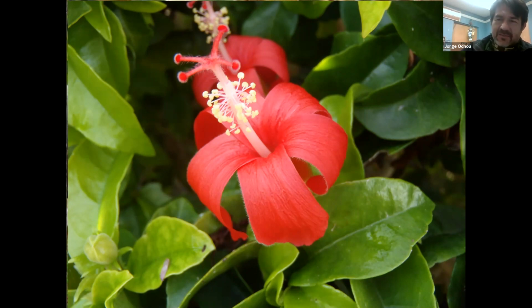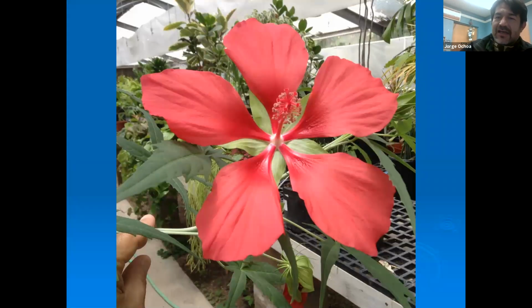But they are the bigger ones, the more ornate. The one here, which is the Hawaiian, is not really big and not really that showy. And then here's a species, Hibiscus coccineum, which means scarlet red. And so here is just a very simple, very large, but very beautiful, ornate flower.